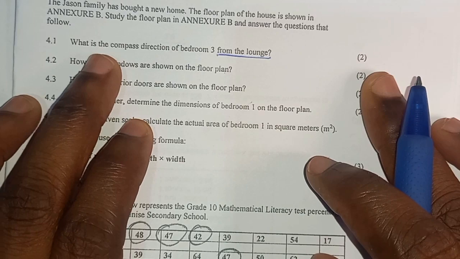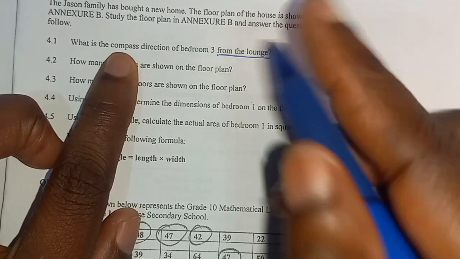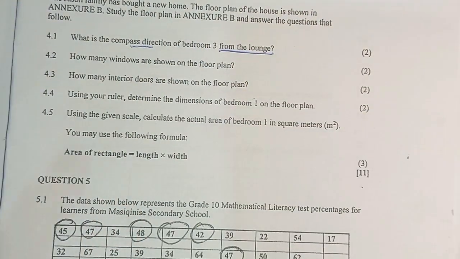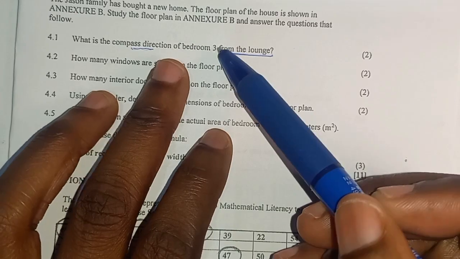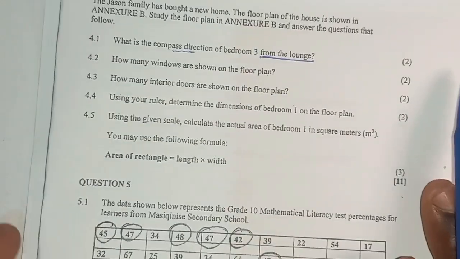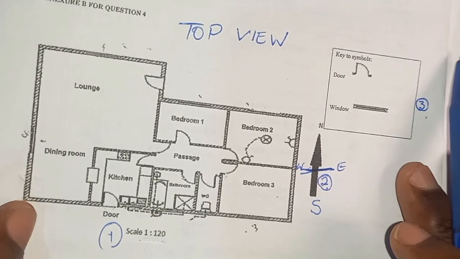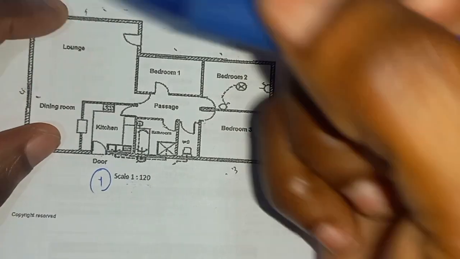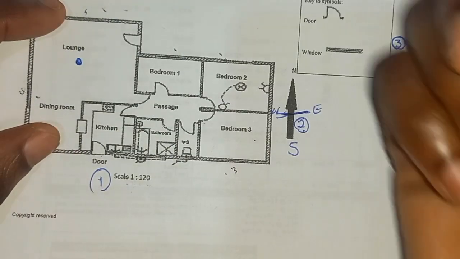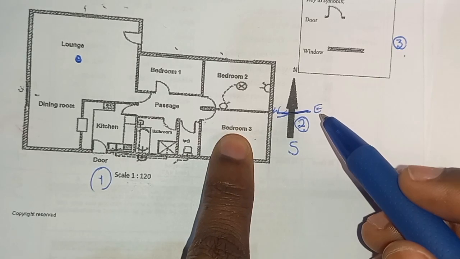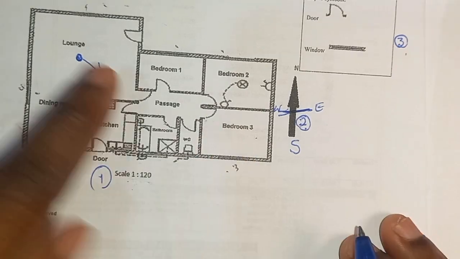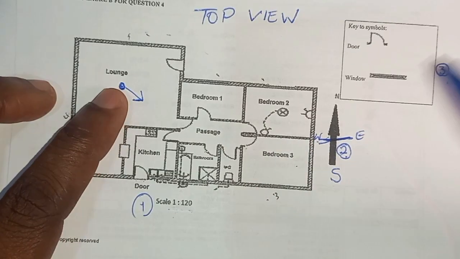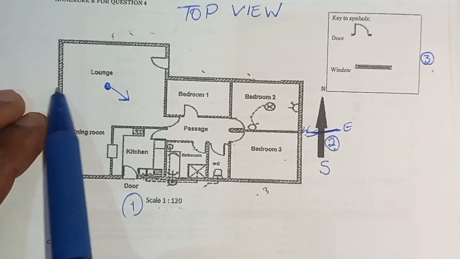Question 1 says, what is the compass direction of bedroom 3 from the lounge? Now, they are asking for the compass direction. That means north, west, south. And they're asking of bedroom 3 from the lounge. So how do I know from where to where? The question says from the lounge. So you are standing there in the lounge, and they want the direction of bedroom 3. Bedroom 3 is in that direction. Follow our compass. Our compass says anything that side is north.